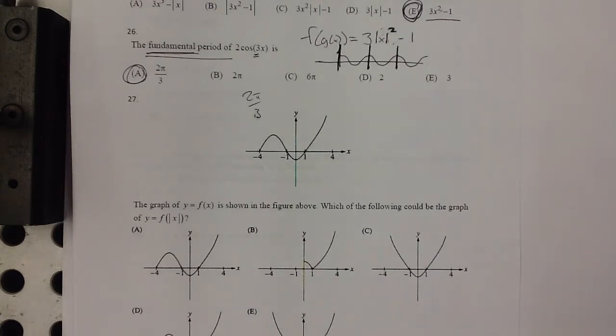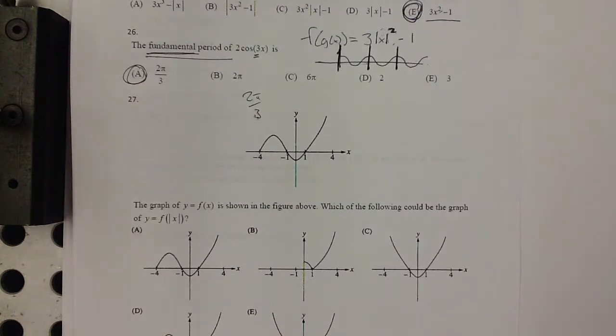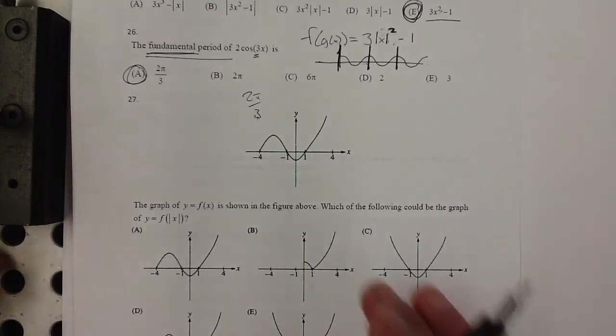So we say the fundamental period is that smallest amount of time, or smallest amount of x in this case, that describes one full cycle of the function or rotation or whatever. So that's what fundamental means.